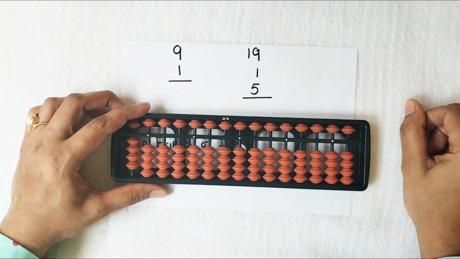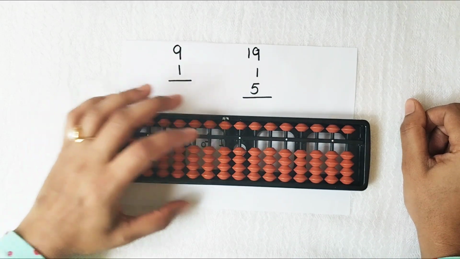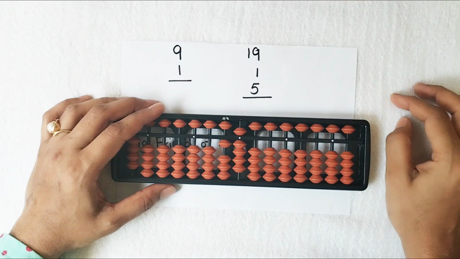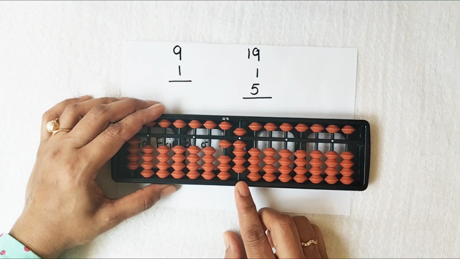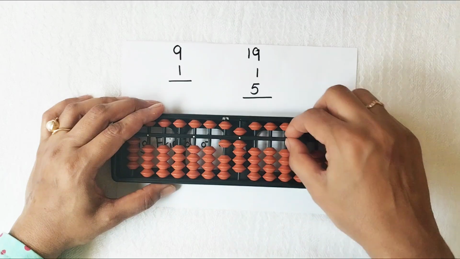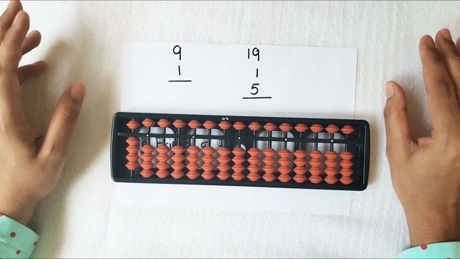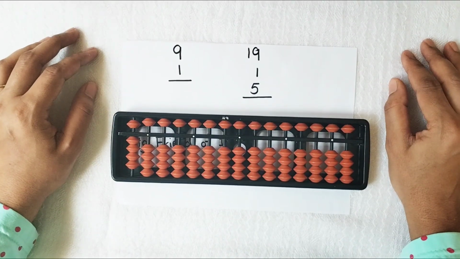Okay, next one, 19 plus 1 plus 5. 19 plus 1. Again, we don't have enough beads, so we can't do this directly. So to solve these type of questions, we have to learn big friend addition formula of 1.